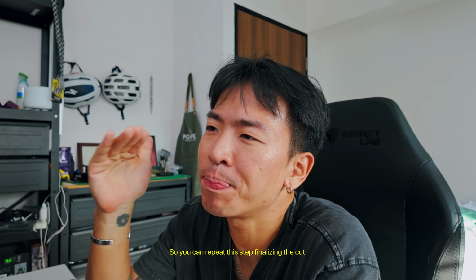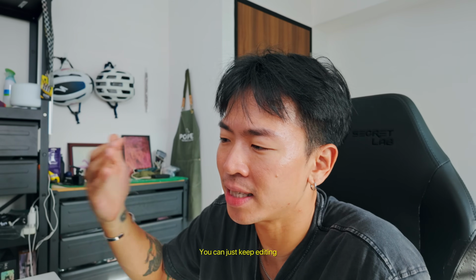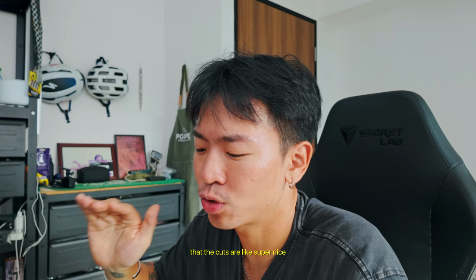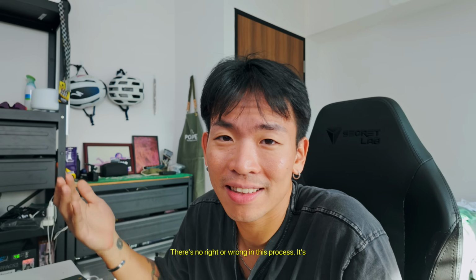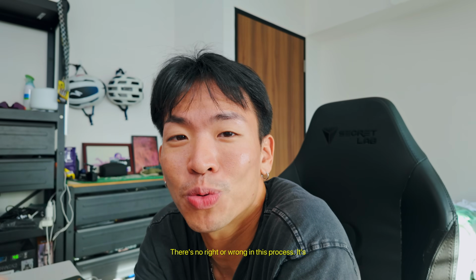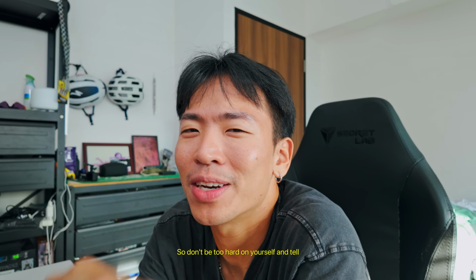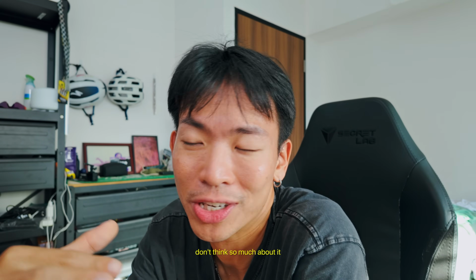So you can repeat this step, finalizing the cut, as many times as you want. You can just keep editing, watching through, going through, just making sure that the cuts are super nice. There's no right or wrong in this process, it's just how you want to do it. So don't be too hard on yourself and tell yourself that it's wrong or it's not that nice. Just feel it, go for it, and don't think so much about it.